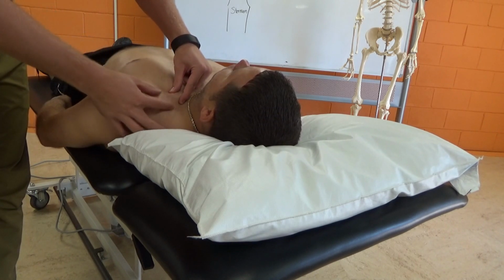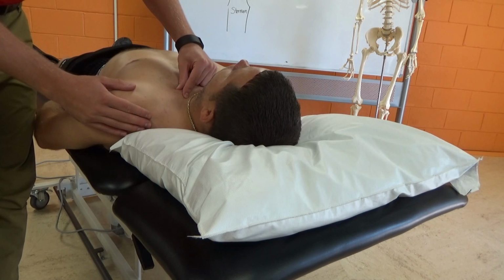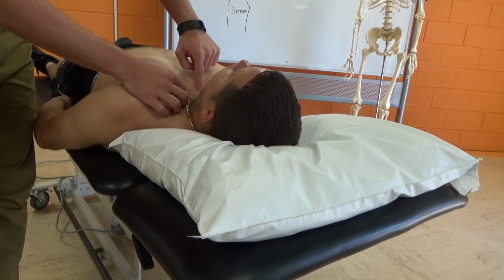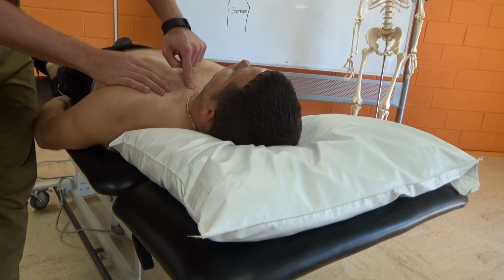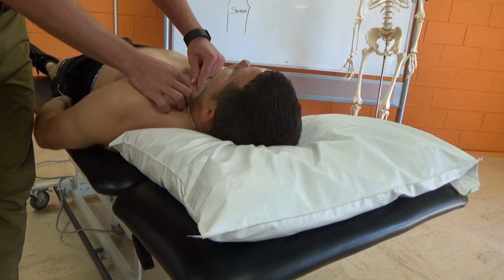Right here, as I'm palpating, is the clavicle as it comes across and attaches to the acromion. And then over here, I'm on the manubrial notch, and right here is the SC joint. So that is the joint that I am assessing.